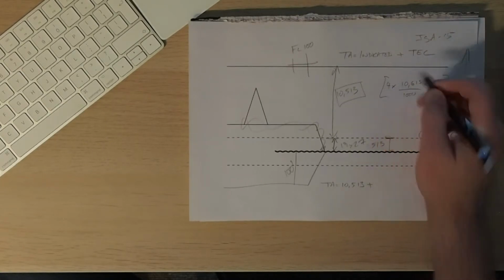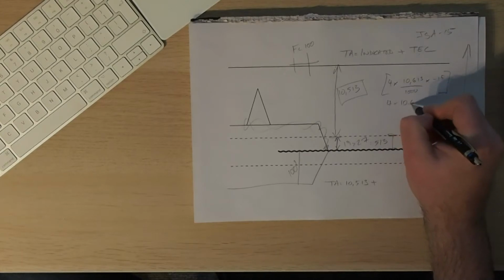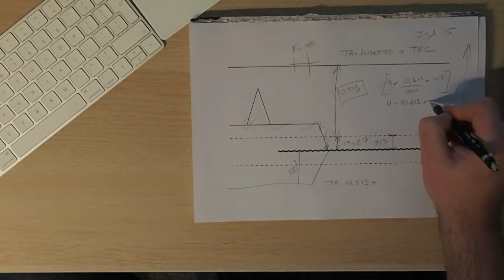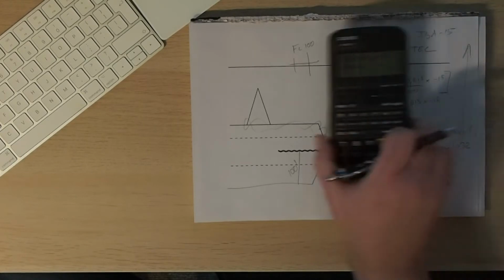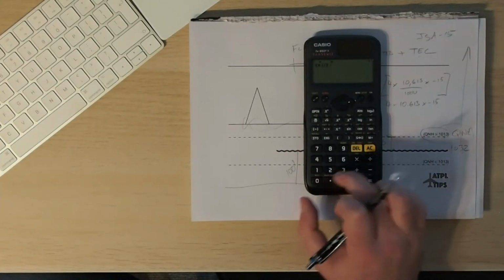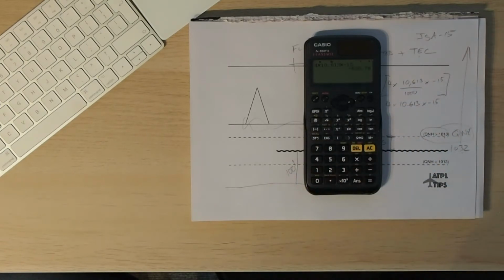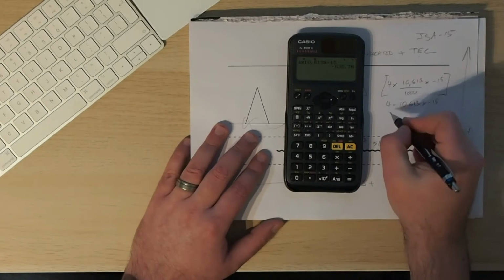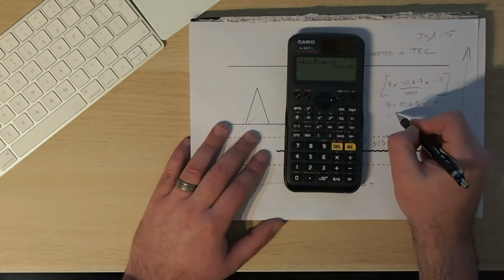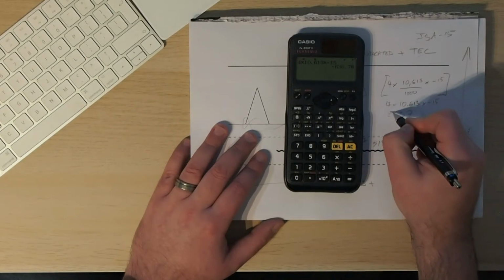So we can take that formula and rewrite it as 4 times 10.613 times minus 15, and that will give us minus 636.78. I'm just going to round that to minus 637.